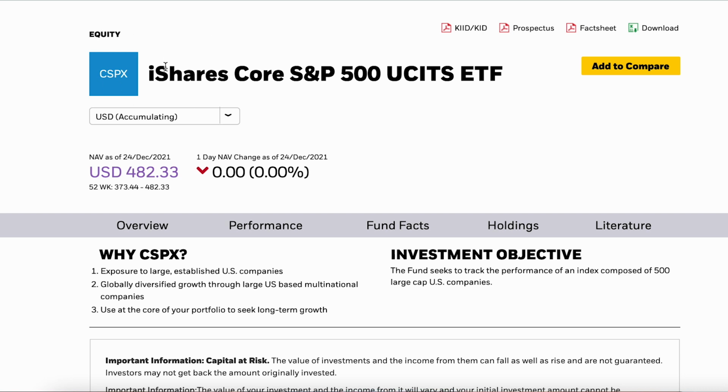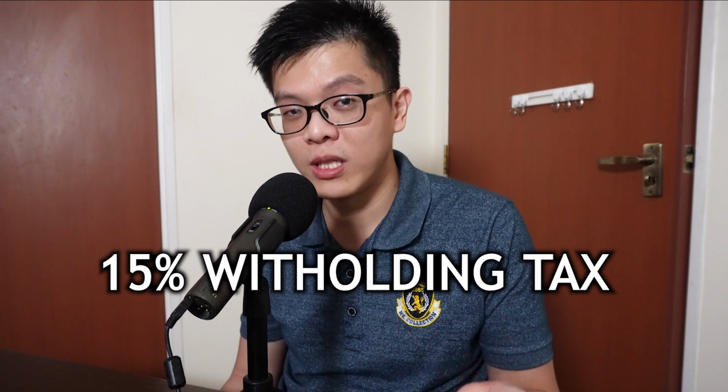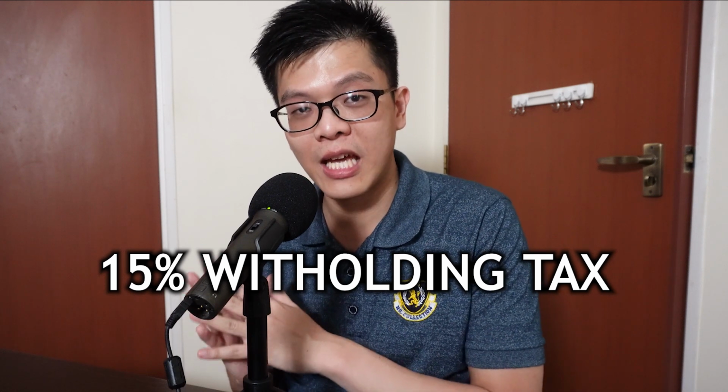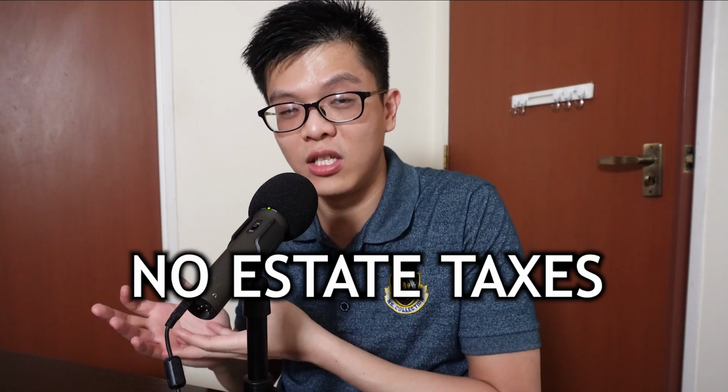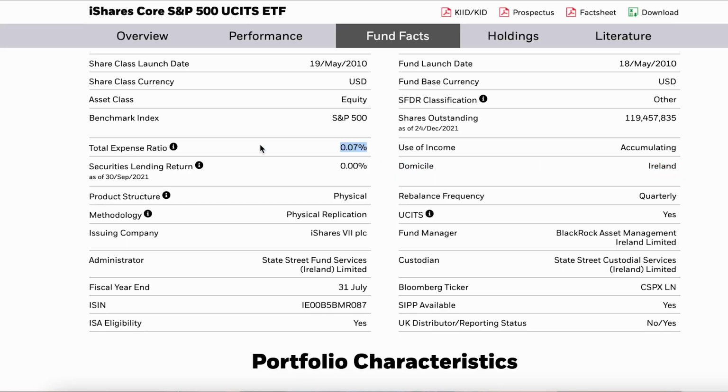So one of the alternatives is to invest in this ticker called CSPX. CSPX is an ETF which also tracks the S&P 500 Index, but the difference is it is listed on the London Stock Exchange instead of the United States. And because CSPX is domiciled in Ireland, you will suffer a 15% withholding tax instead of the 30% withholding tax of VOO. And not only that, because it is not listed in the United States, most likely your estate taxes will not be a concern anymore, because that is more applicable to US stocks. CSPX also has a really low expense ratio of 0.07%, which is not too shabby either, kind of cheap.